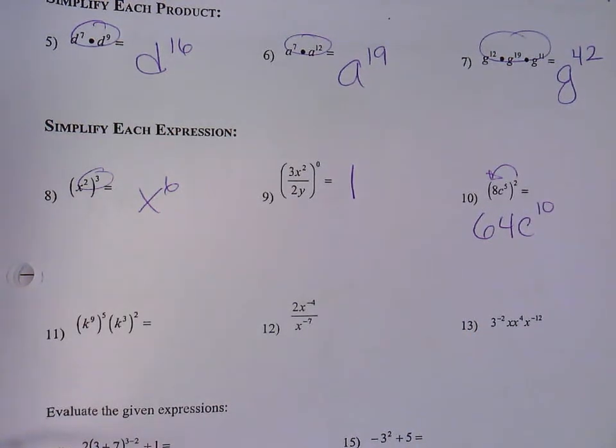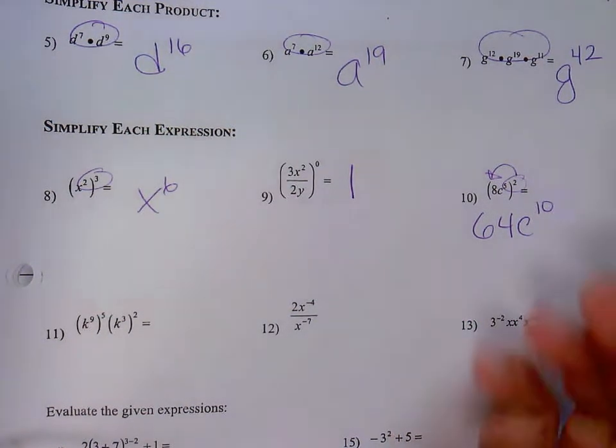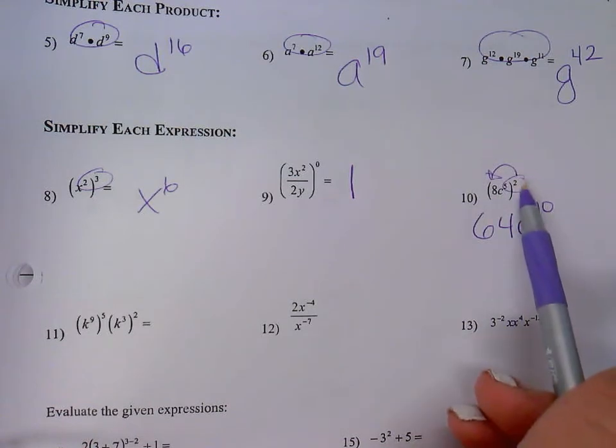So you physically do 8 squared, and then here, the 5 times 2 gives you a power of 10. To me, students make this mistake a lot. They forget to square the 8.